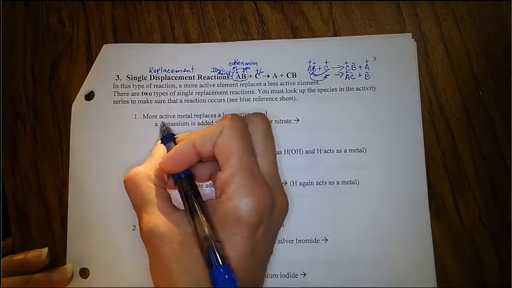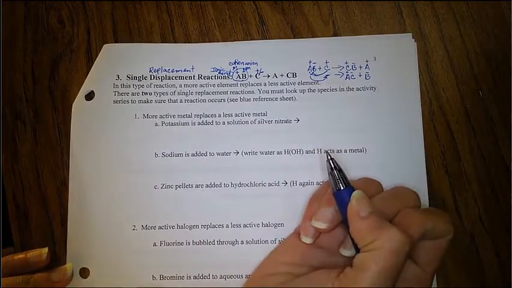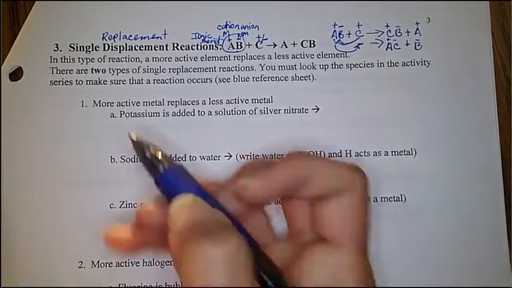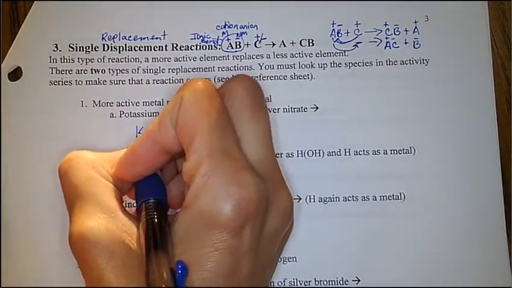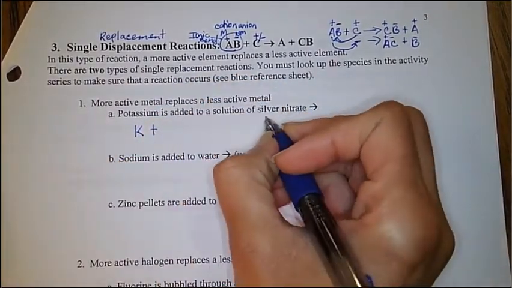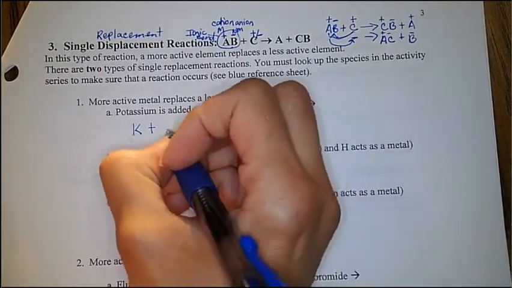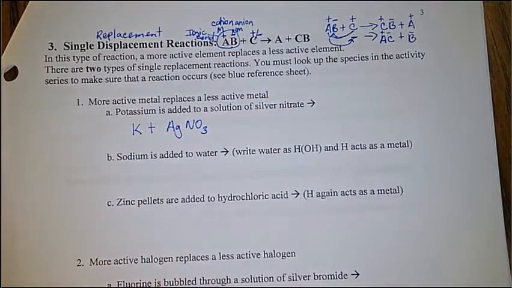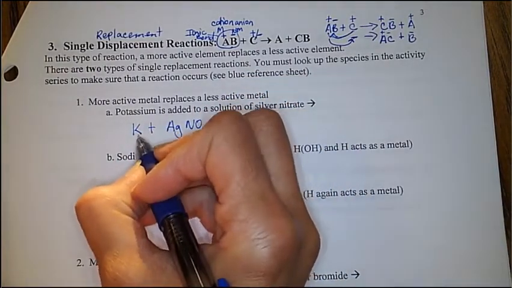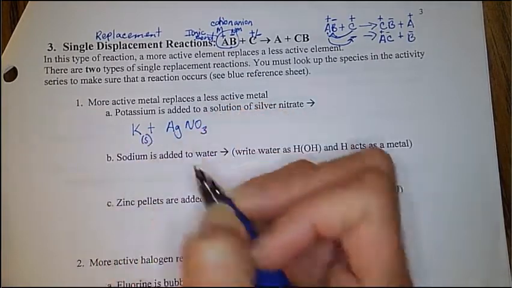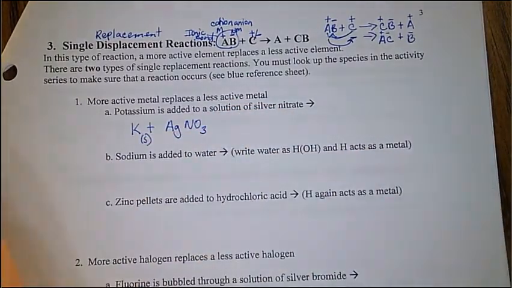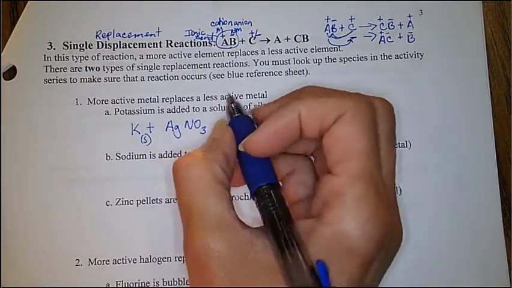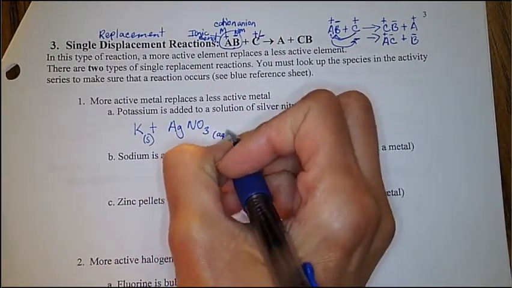So right here you've got the more reactive metal replacing the less reactive metal. I'm going to bring it closer. You've got potassium, so go ahead and write potassium is added to a solution of silver nitrate, and that would be AgNO3. You're looking at the states of matter on your periodic table. Potassium is black, therefore it's a solid. Using your solubility chart, you've got sodium nitrate, which is aqueous. Okay?